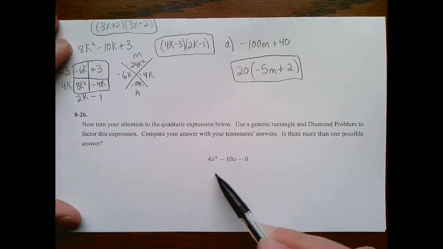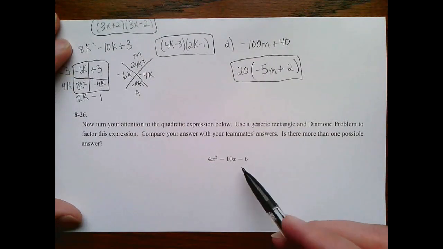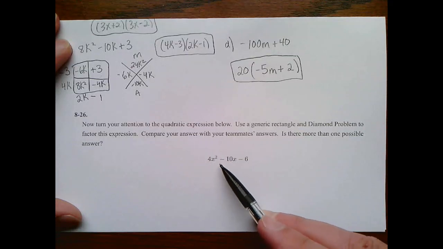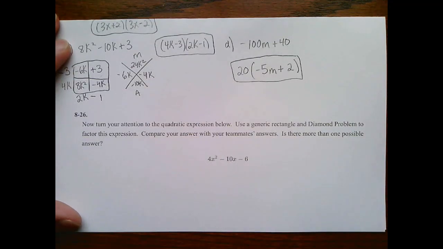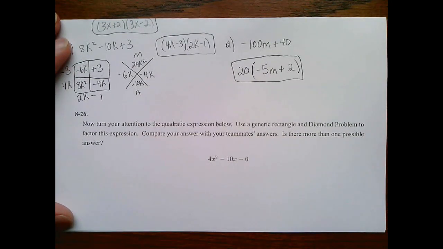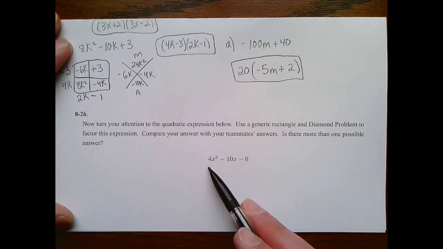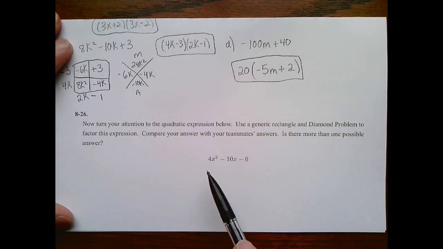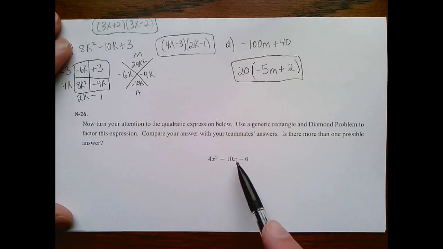So first things first, I notice I do have a quadratic, so I am going to have to do something with that box and the x. I have 4x squared minus 10x minus 6. But one little hint that I think is a good one for you is that if you can, maybe just first start off by taking out a GCF. Do you notice the biggest number that 4, 10, and 6 would have in common?